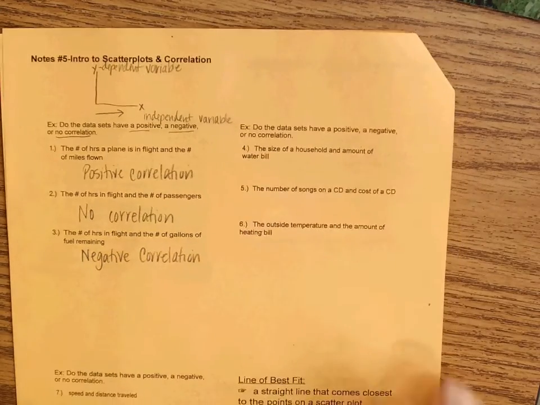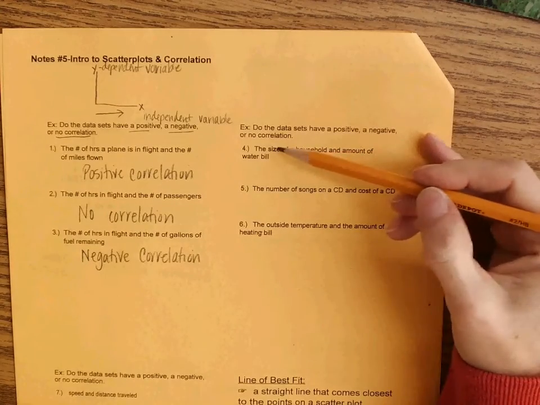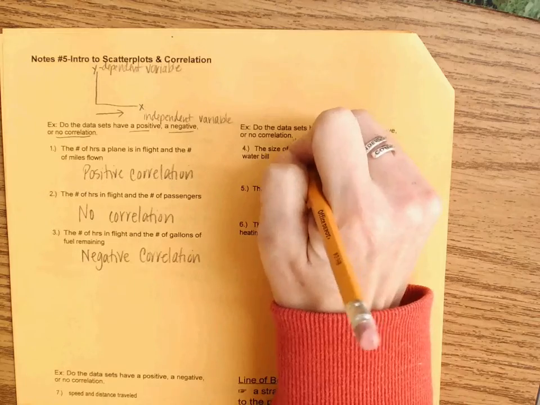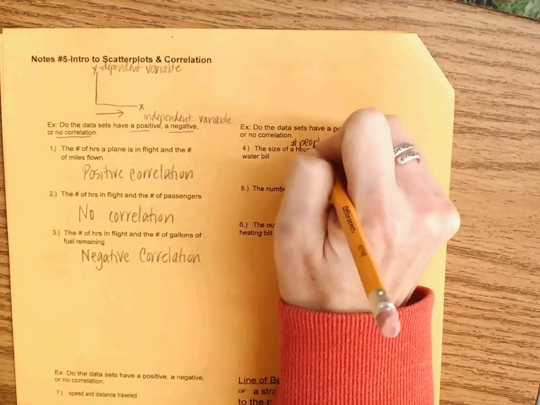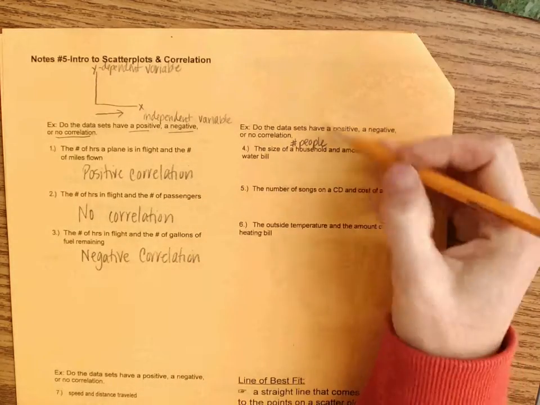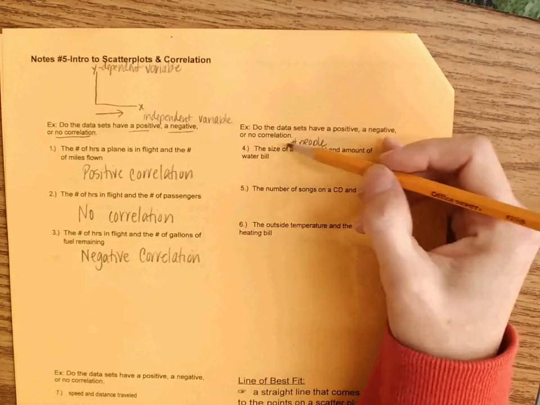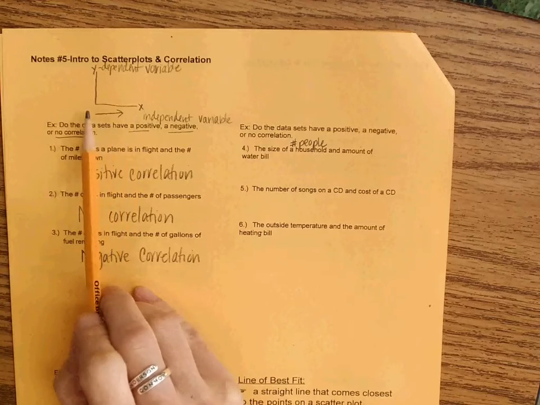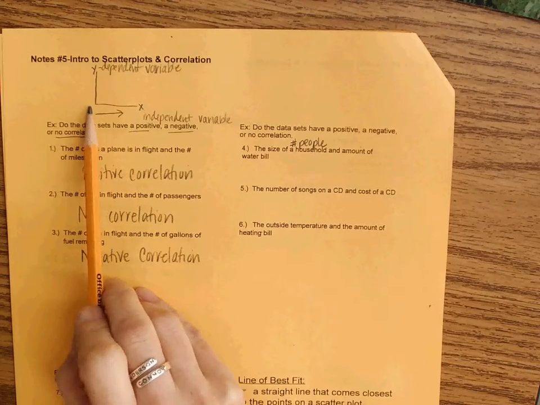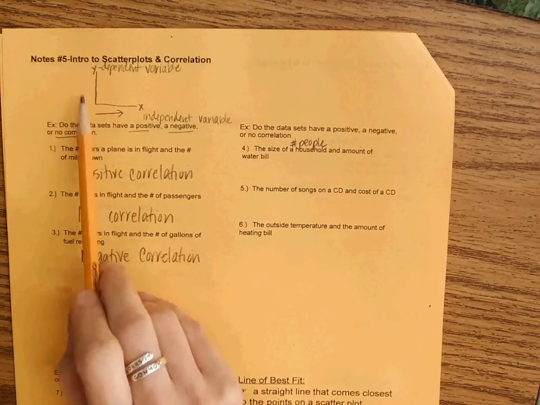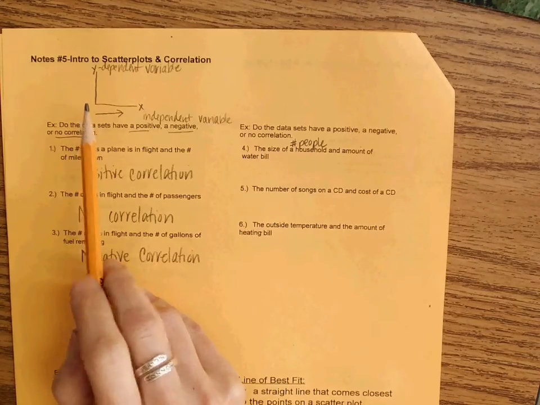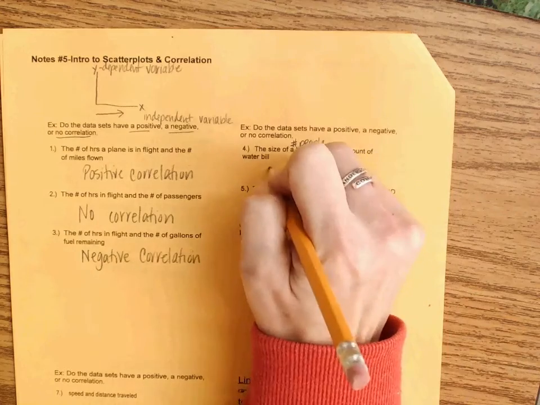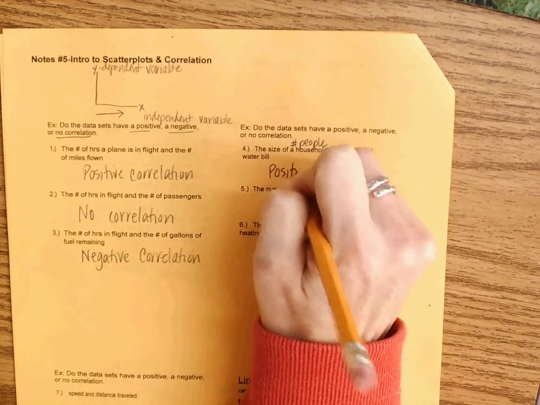Okay, let's try a couple more examples. Number 4 is the size of a household. When I talk about household, I'm talking about the number of people that live in that house, and the amount of a water bill. So think about this. The more people you have that live in a house, the water bill should also increase. Okay, so there would be a change. You've got more people flushing the toilet, taking showers, brushing the teeth, etc. So this would be a positive correlation.